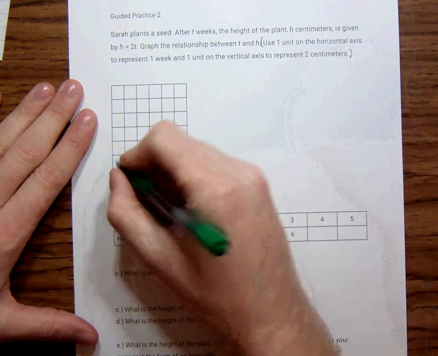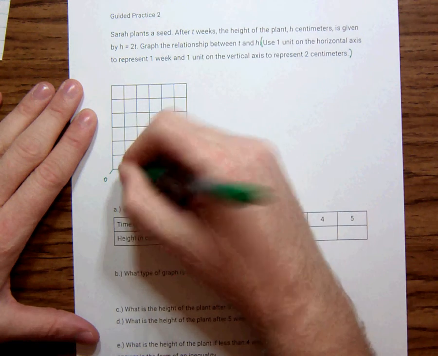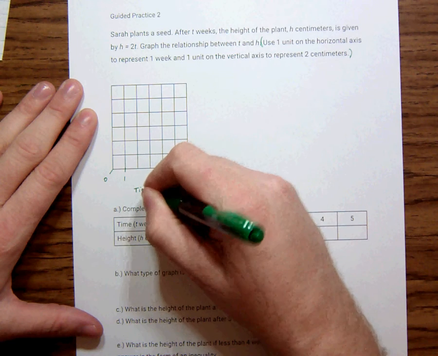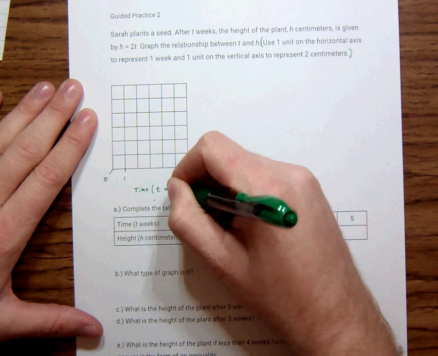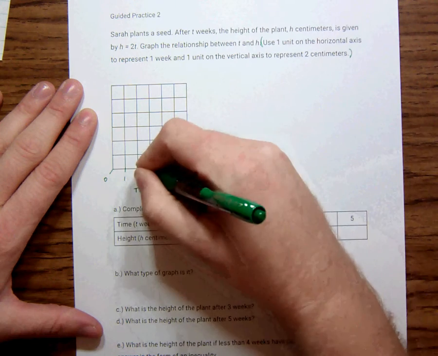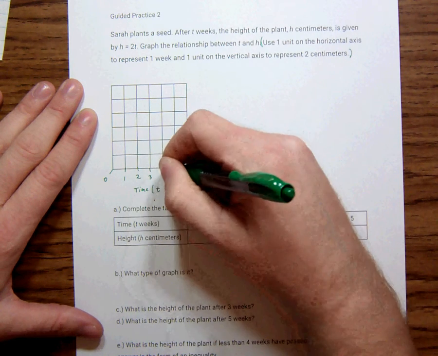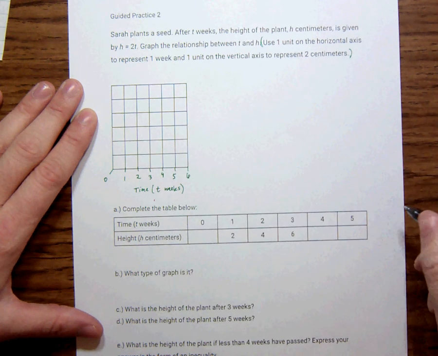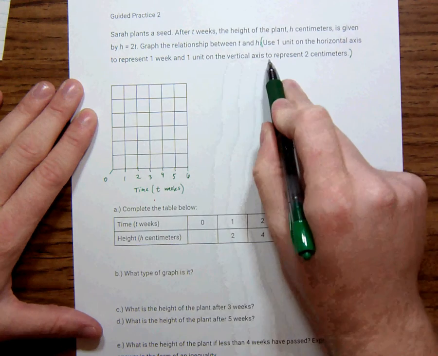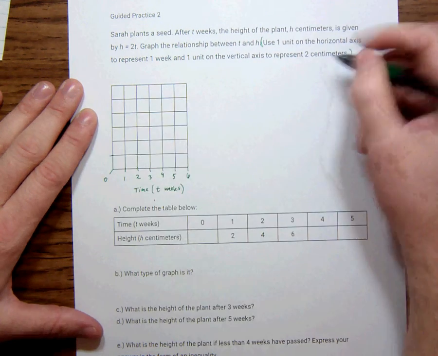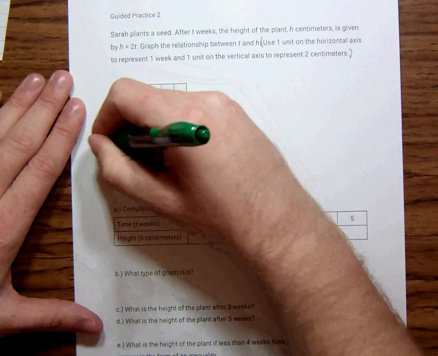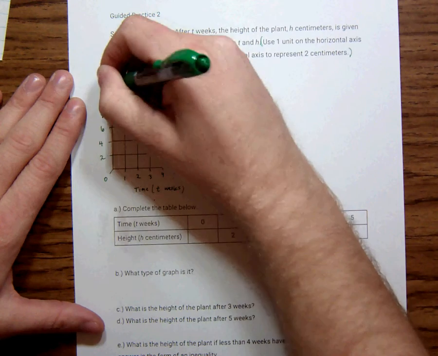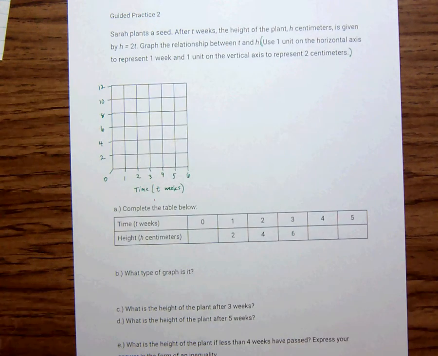Use 1 unit on the horizontal axis to represent 1 week. That means the bottom here is time, t weeks: 1 week, 2 weeks, 3 weeks, 4 weeks, 5 weeks, 6. 1 unit on the vertical axis represents 2 centimeters: 2 centimeters, 4 centimeters, 6, 8, 10, 12 centimeters.